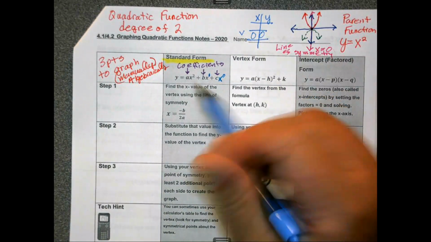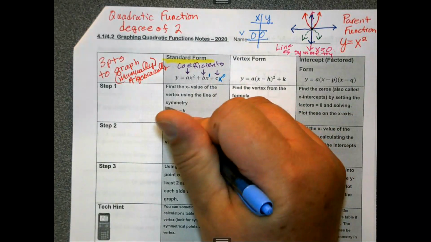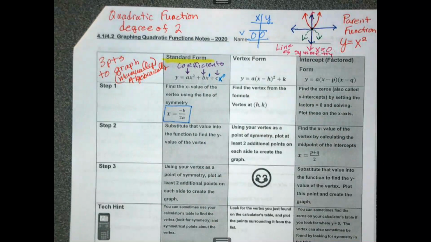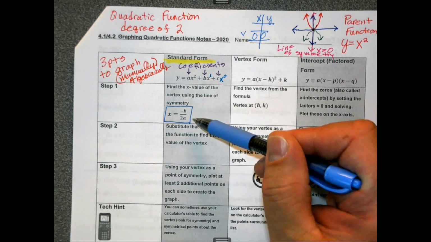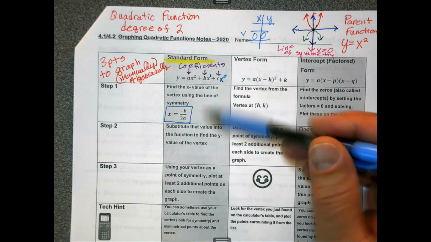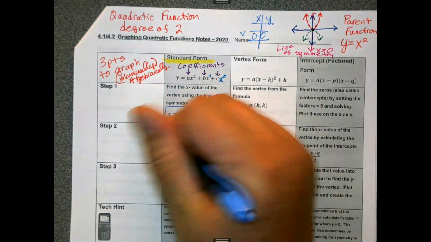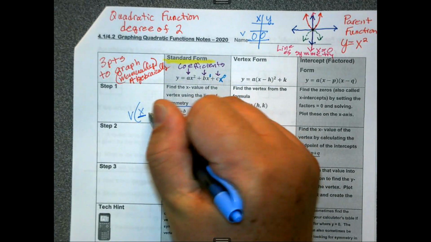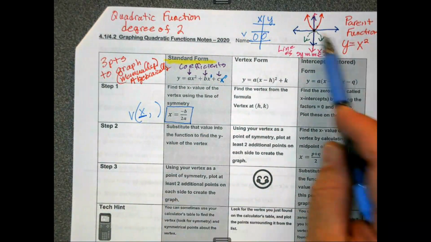So in quadratic equations, to get the x coordinate of that line of symmetry, we have a formula, and we use those coefficients. It's negative b over 2a. So that will give me that x coordinate. All right. And then you're probably wondering, well, how do I get the y?